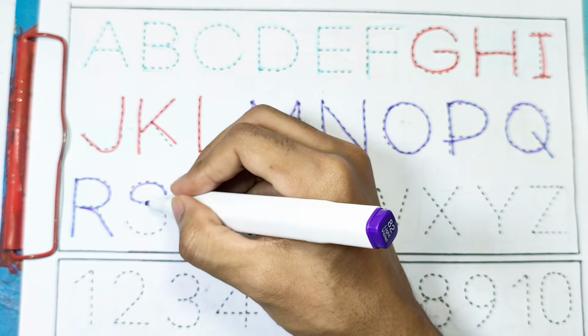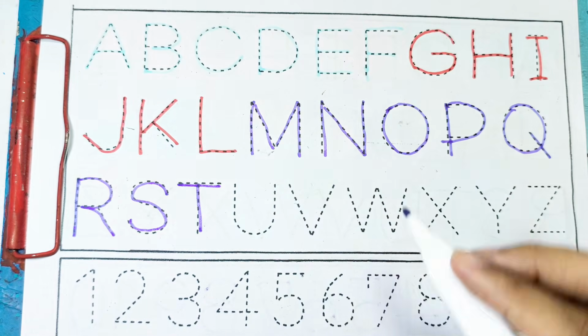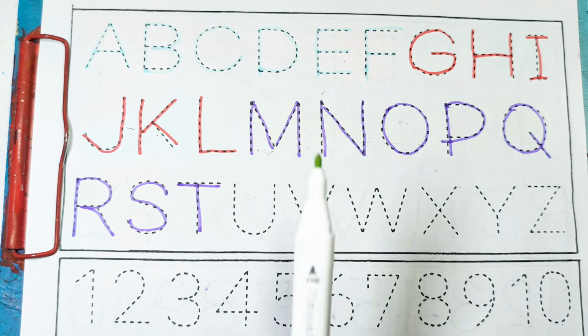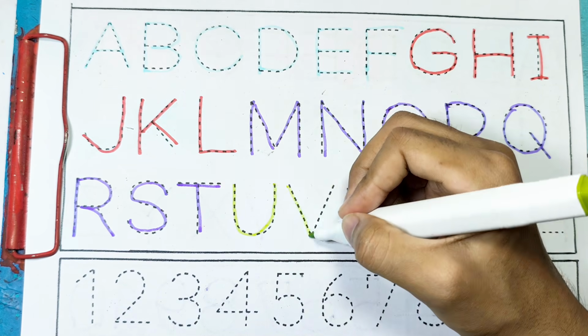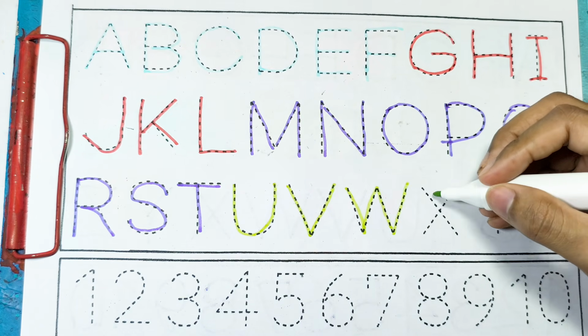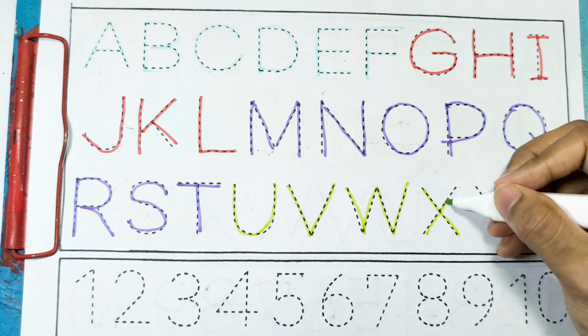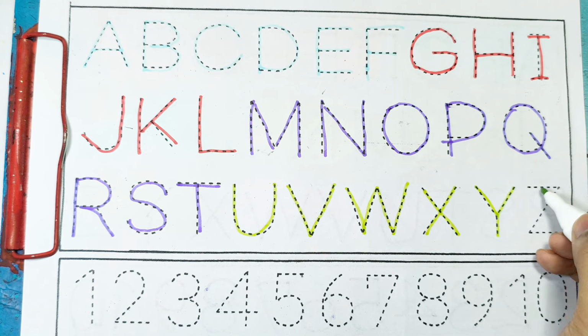S. The next one is T. T. Yellow green color. U. U for umbrella. V for van. W. W for watch. The next one is X. Y for yolk. And the last one is Z.